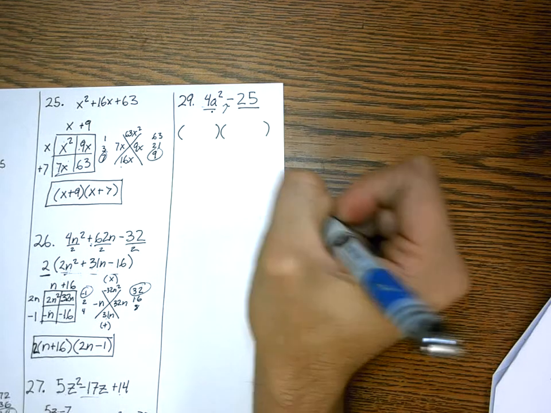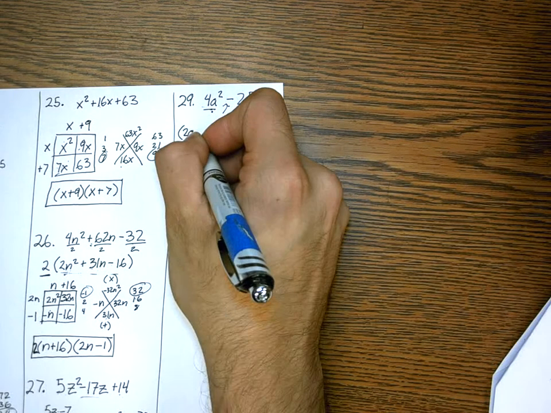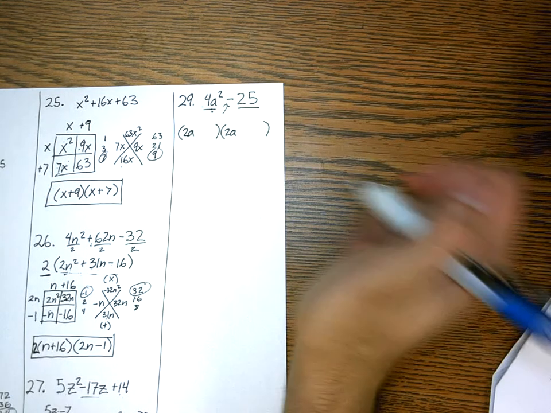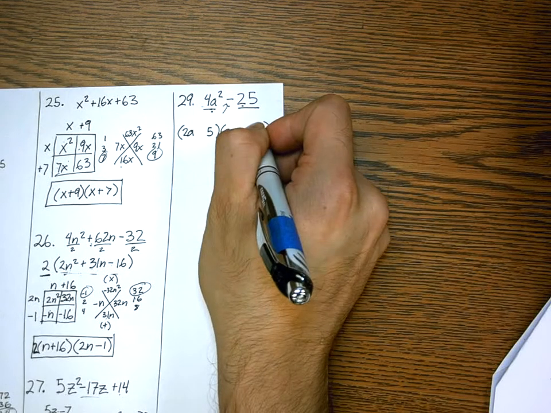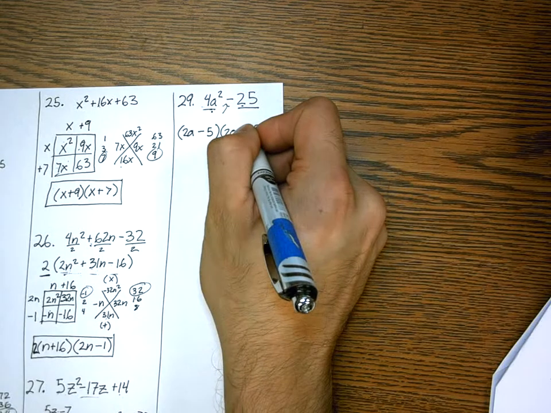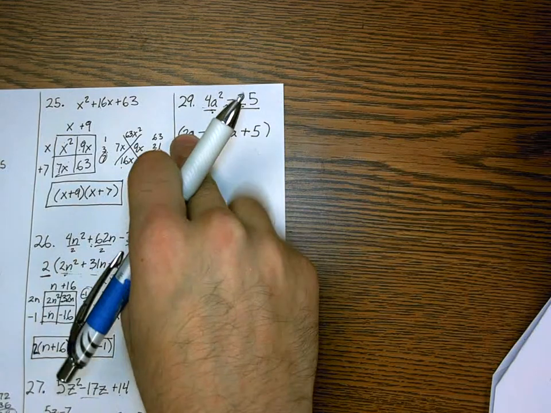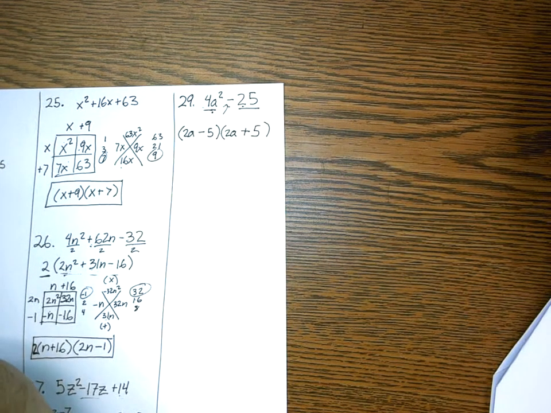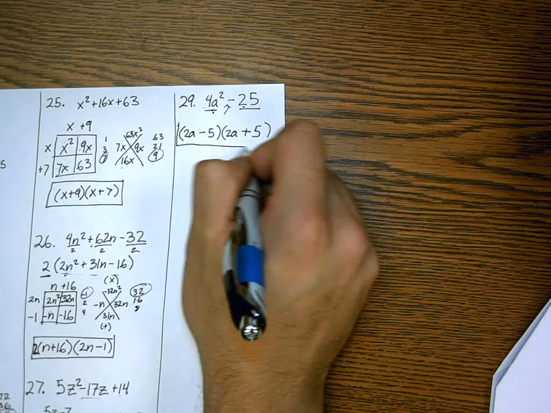Once we figure that out, we can just take the square root of the first term, which is 2 and an a. And then we have the square root of the second term, which is just 5. And we have subtraction and addition, minus plus, or plus and minus. You can flip. You can have this term first or this term first. Both work. But this ends up being our answer.